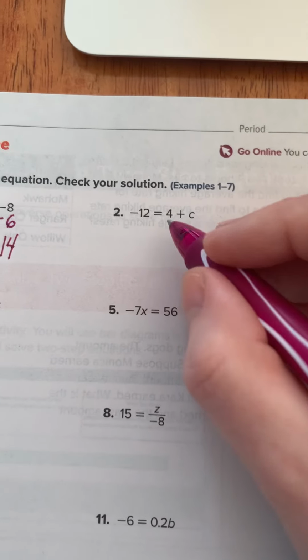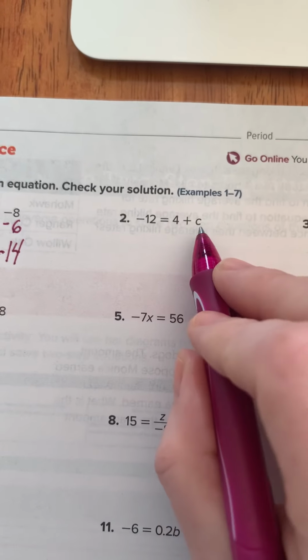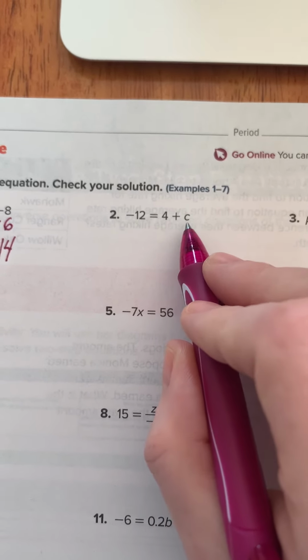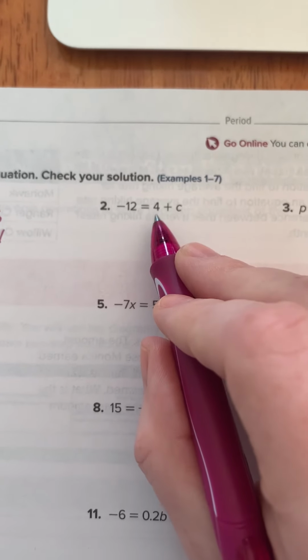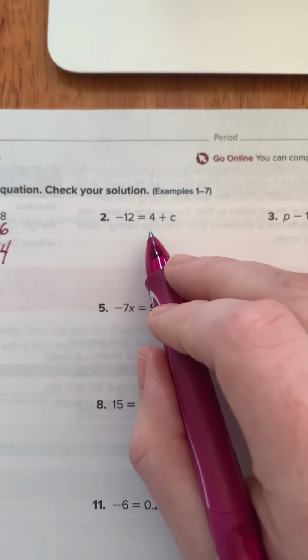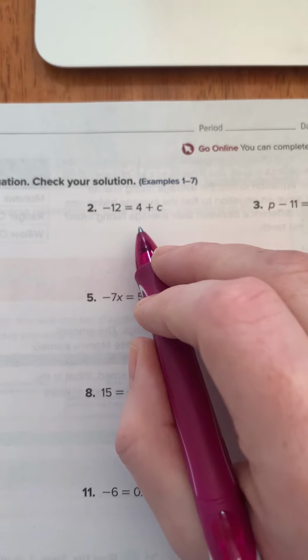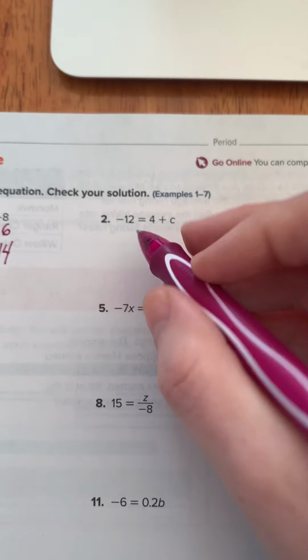Over here, what's the variable? It's c. So you want to leave that c over there and isolate it. Get it all alone, kind of like we are in our house right now, all isolated. Can you tell I'm bitter?